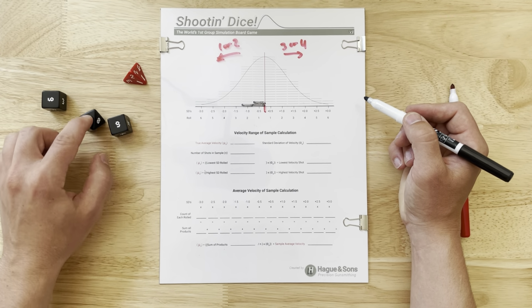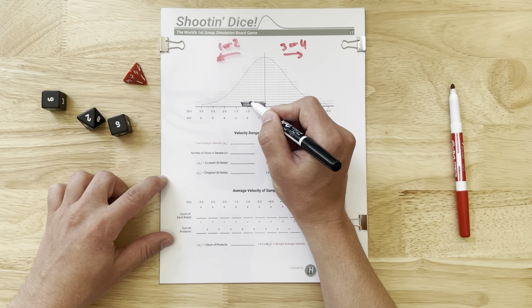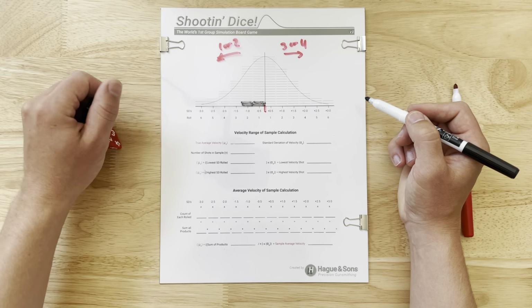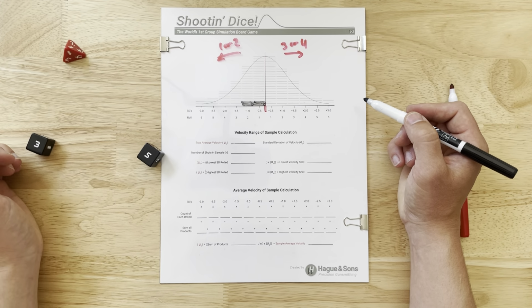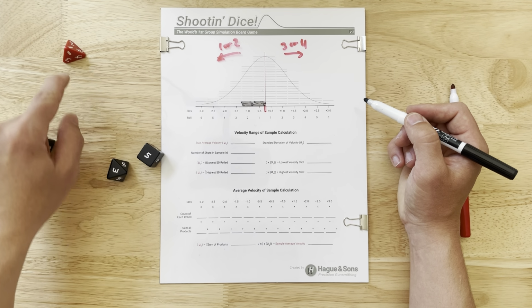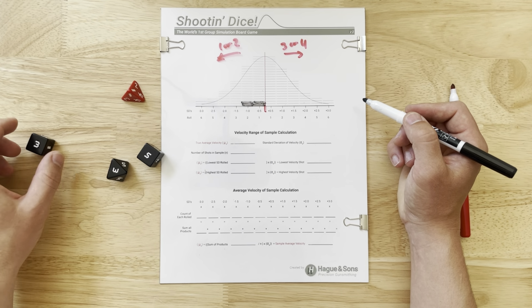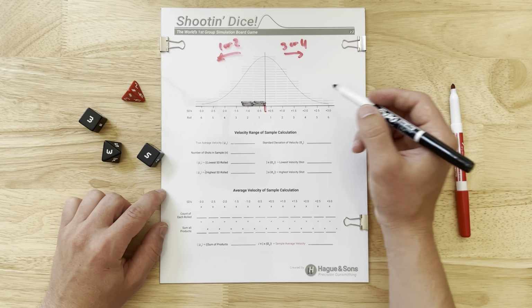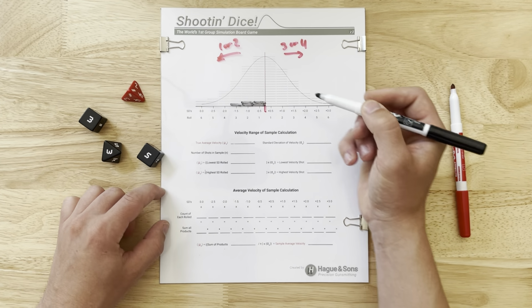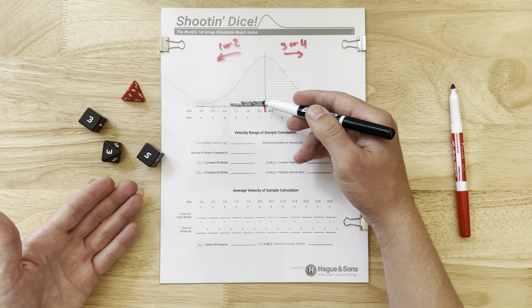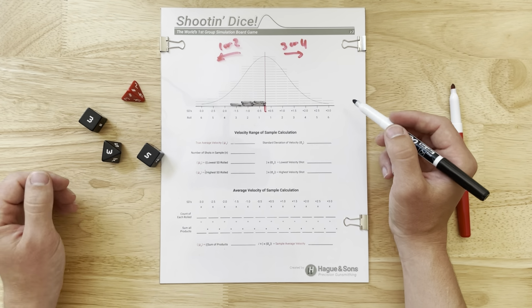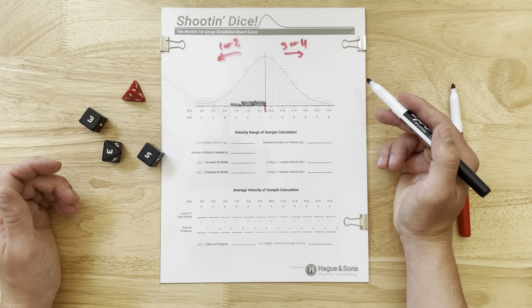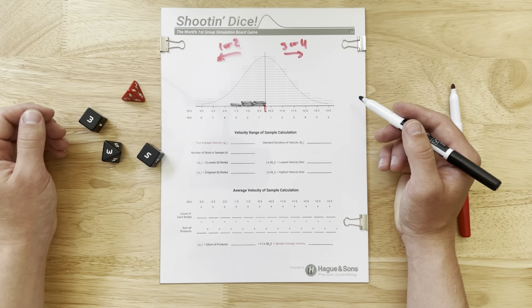Below average again, with 2. Below average again, and 3.